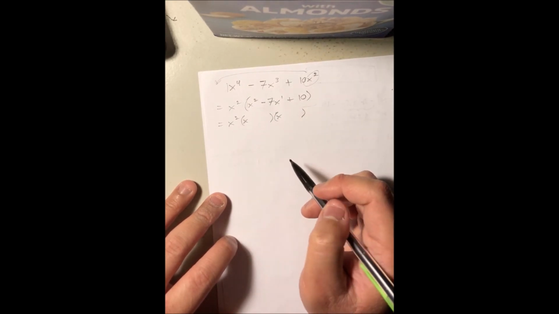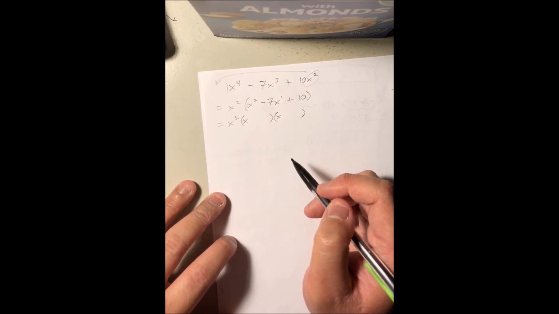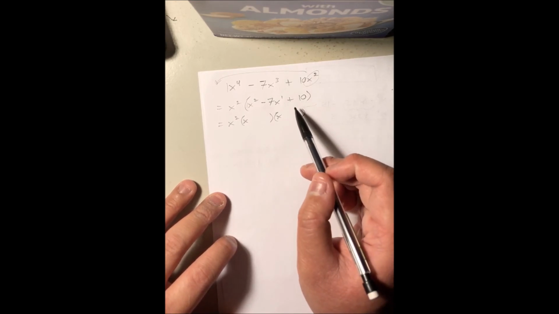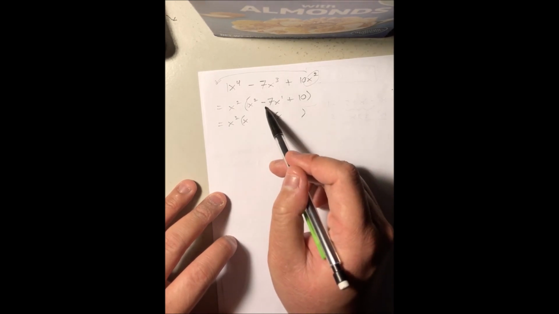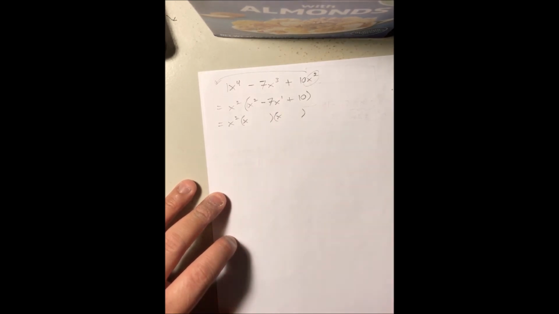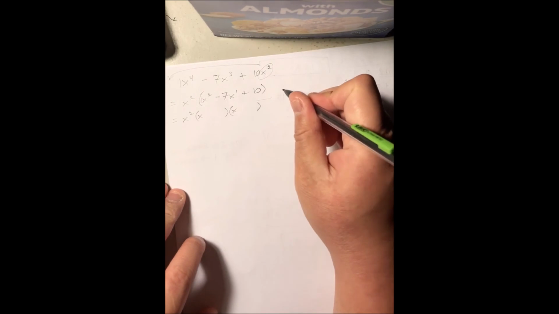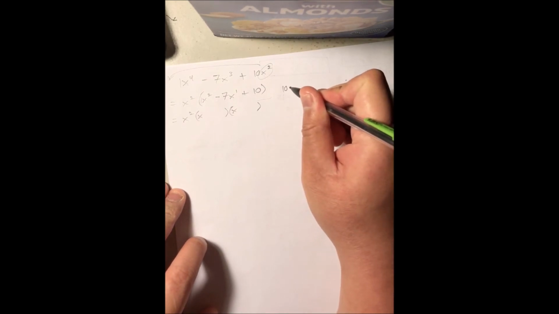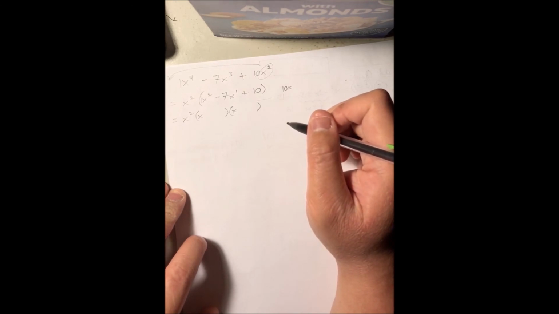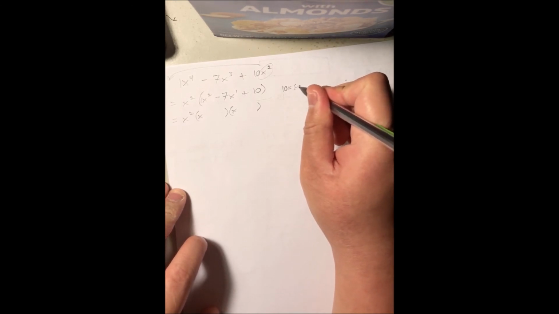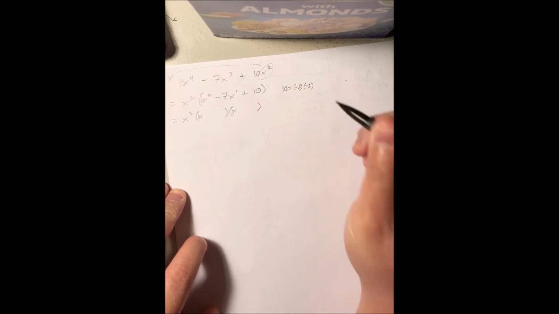For the third term, positive 10, we want to come up with 2 numbers that multiply together to give us back positive 10, but also added together to give us back the second coefficient, negative 7. Well, let's see if I were to do it on the side. As usual, positive 10 can be written as negative 5 times negative 2.